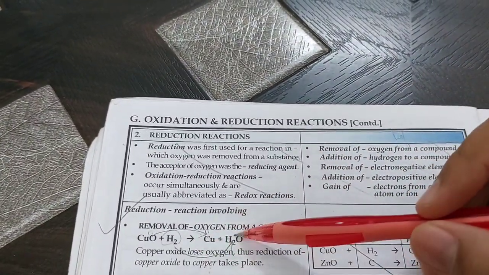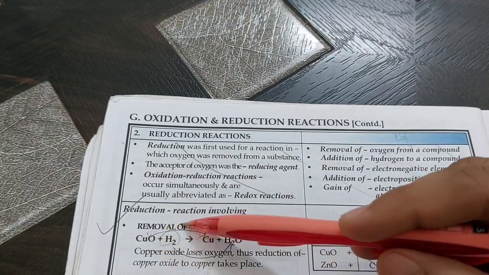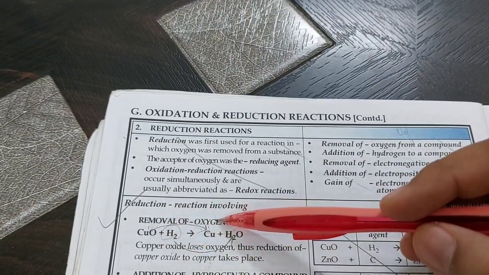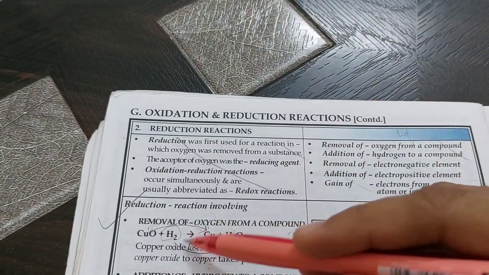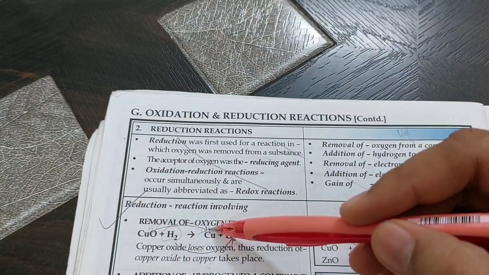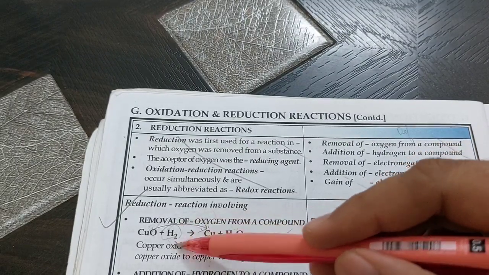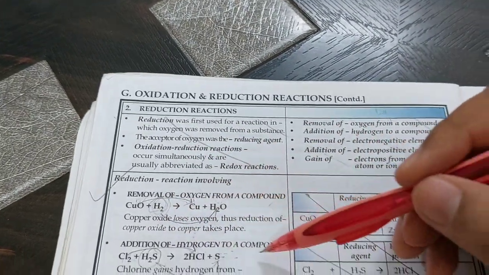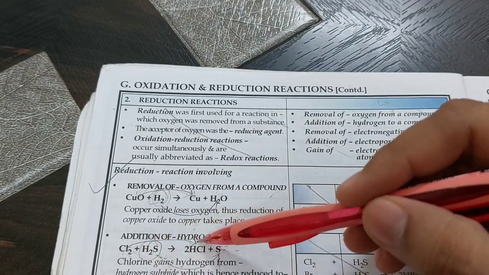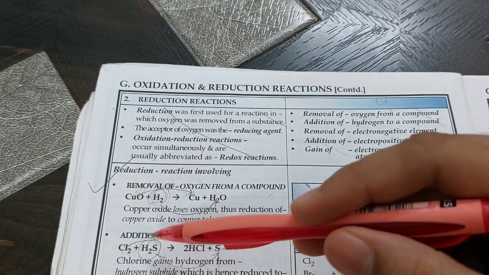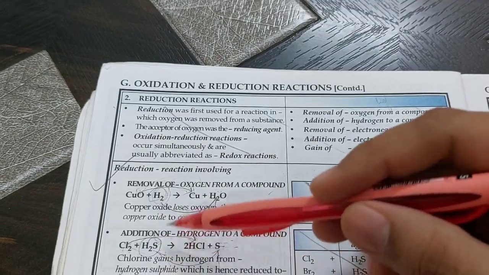In fact, even the examples are the same. Here, copper oxide lost oxygen to become copper, so that is reduction. By the way, hydrogen underwent oxidation, copper oxide underwent reduction. So who is the reducing agent? Hydrogen is the reducing agent. Even addition of hydrogen is called reduction. So chlorine becoming HCl in this reaction is definitely reduction. So H2S is the reducing agent in this case. Such questions will come in the exam.